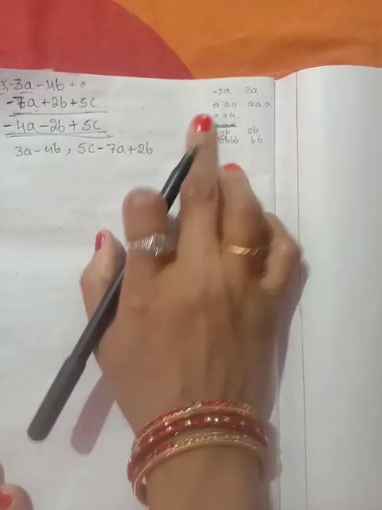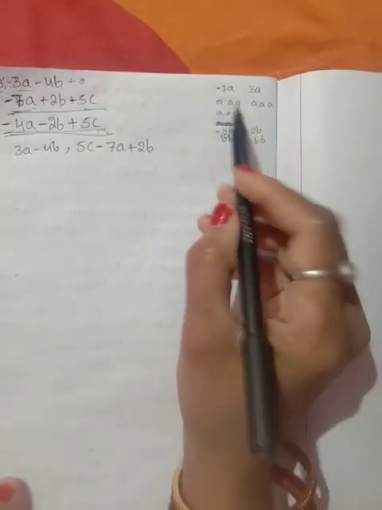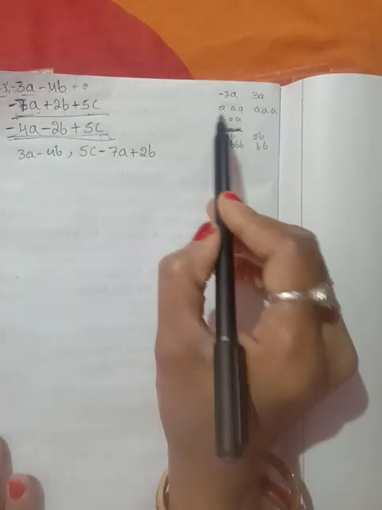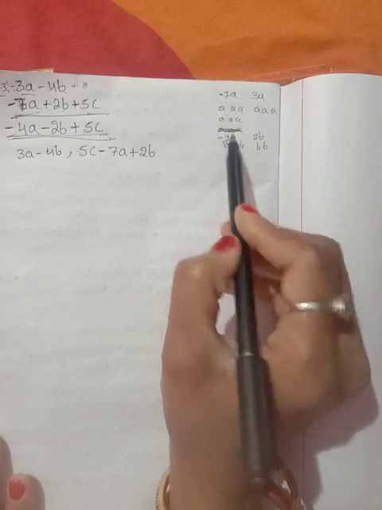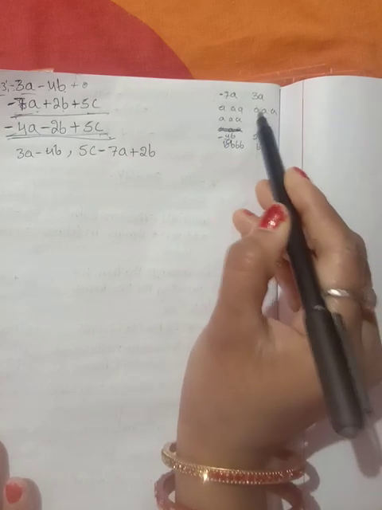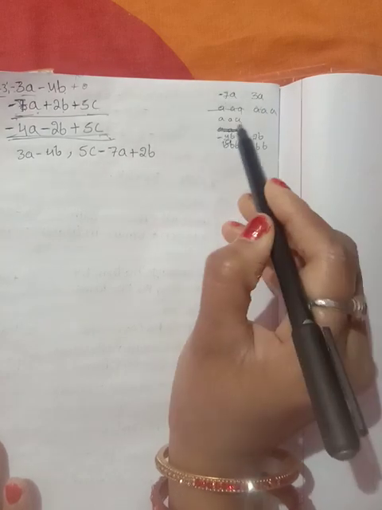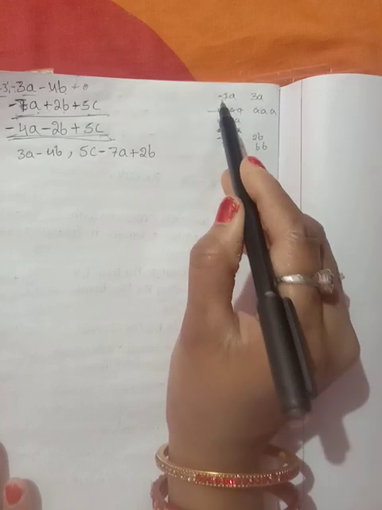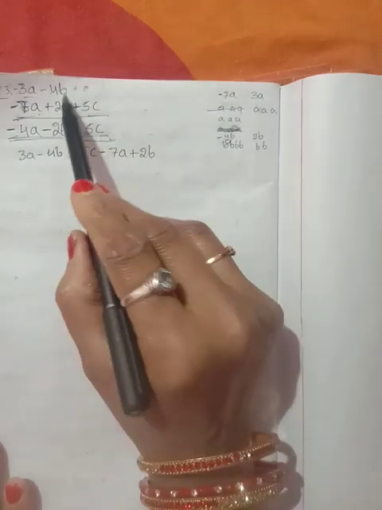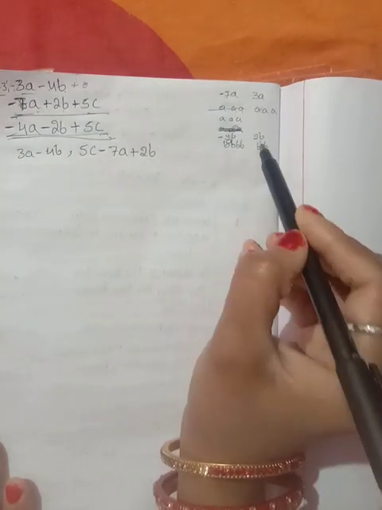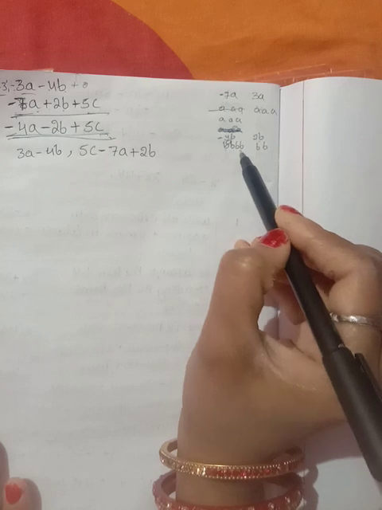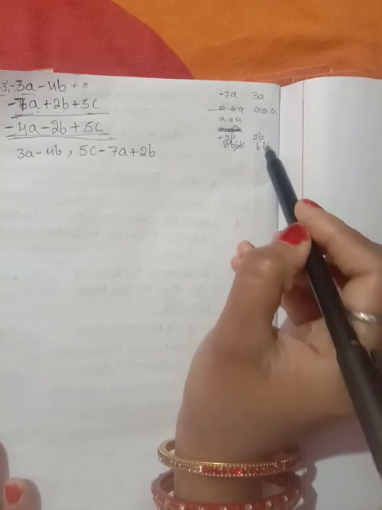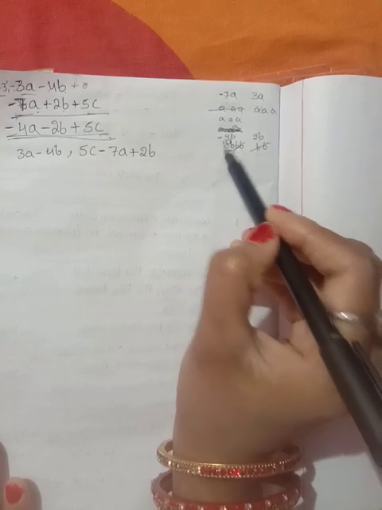This is also very easy, Gagan Sai. For example, minus 7a plus 3a. 7 times a and 3 times a, the 3a's cancel, and the remaining is 4, with the bigger sign minus, so I got minus 4a. And for b, we have minus 4b and 2b. The 2b's cancel, and the remaining is 2b, so minus 2b.